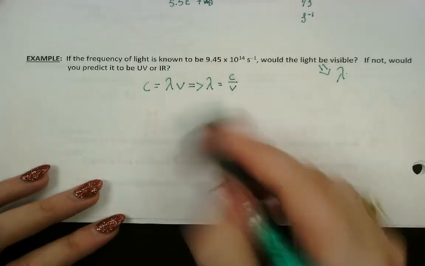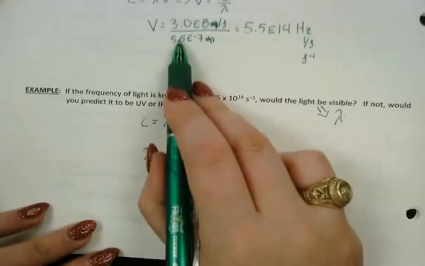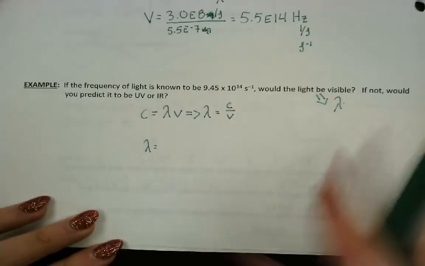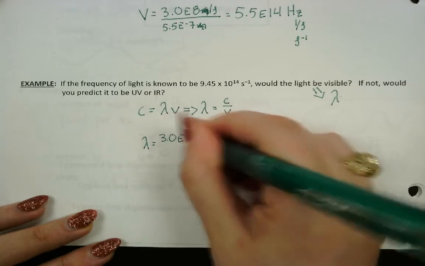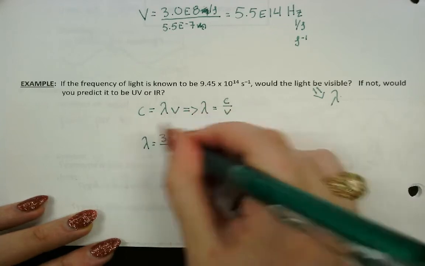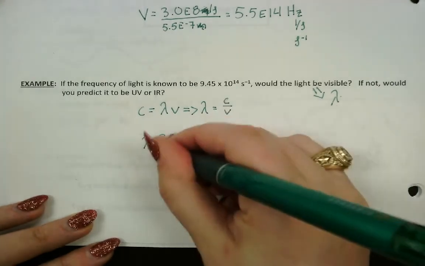We still have C, that is still 3.0 E 8 meters per second. And this time we've been given frequency, so we'll plug that in.